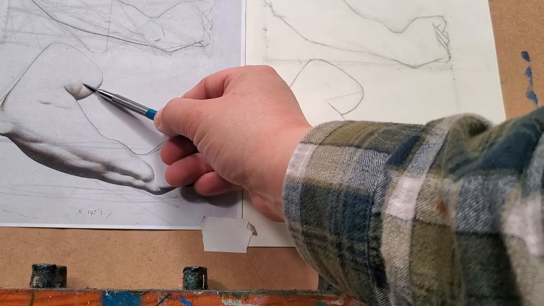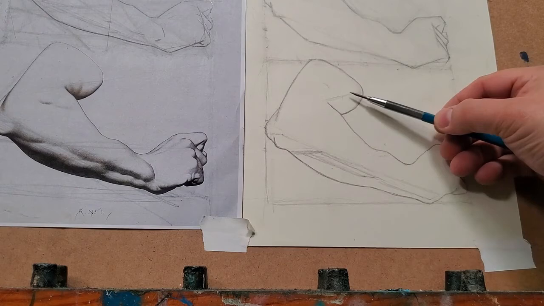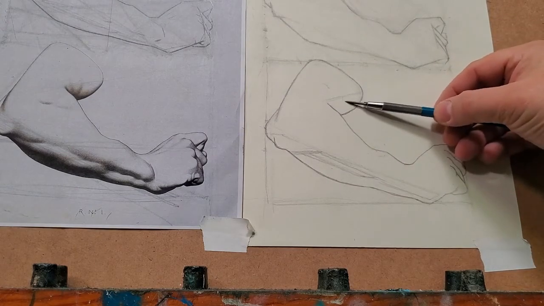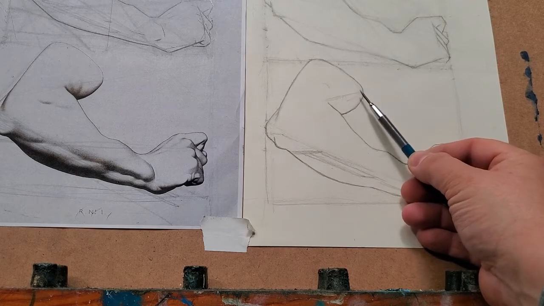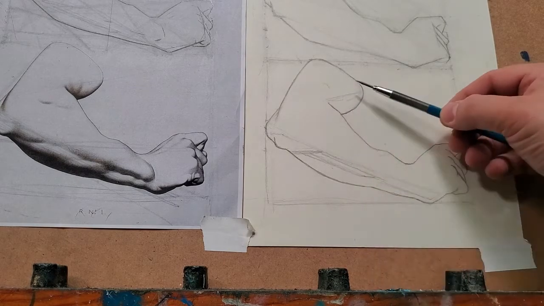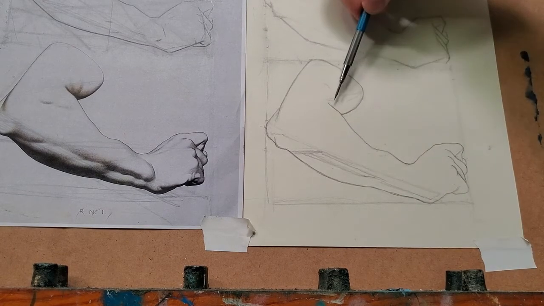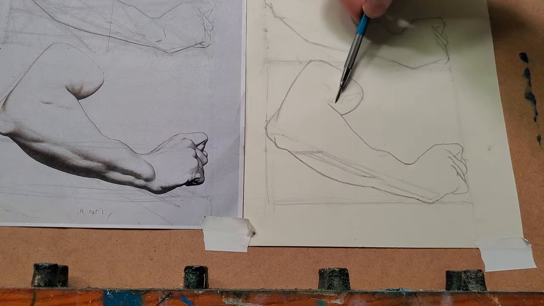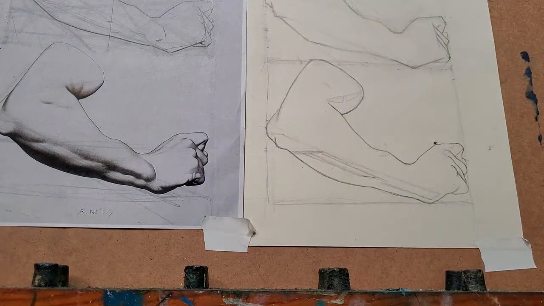This kind of reminds me of a short piece of pizza, if I think about it that way. And this curves up. Then this curves over here. This is actually down a little bit. So what I'm doing here is I'm still using general basic lines, and I'm trying to find that shape.